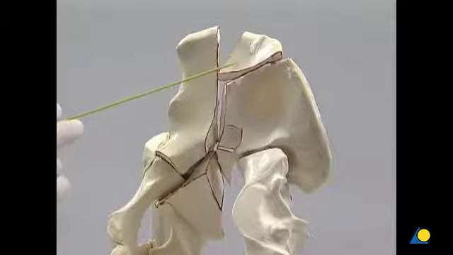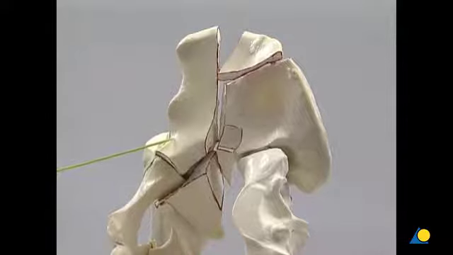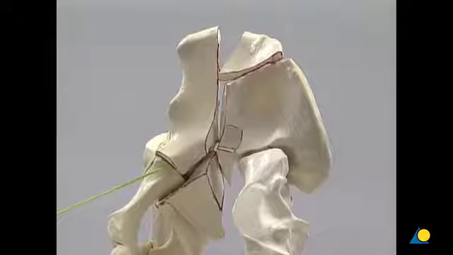This is the large free fragment, and this is the anterior column component with the acetabular dome. It is also possible to view the posterior column component. Part of the anterior column with the superior pubic ramus can be seen as well. The femoral head is visible, or at least palpable, through the fracture of the quadrilateral surface.